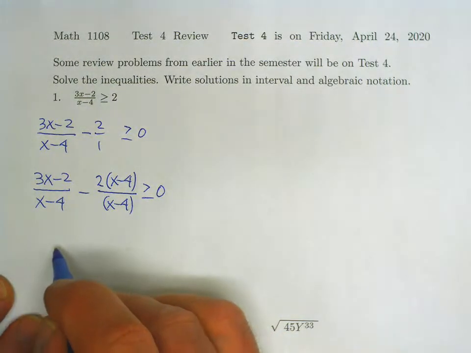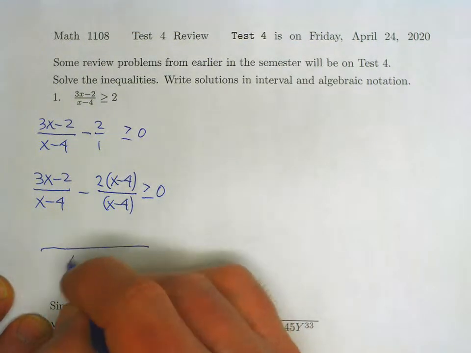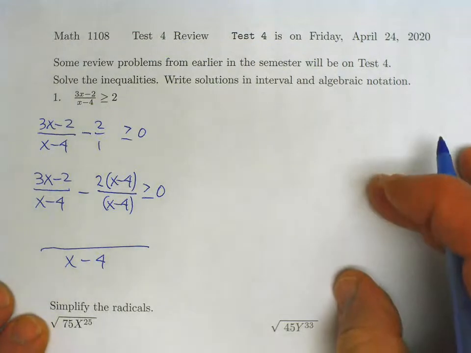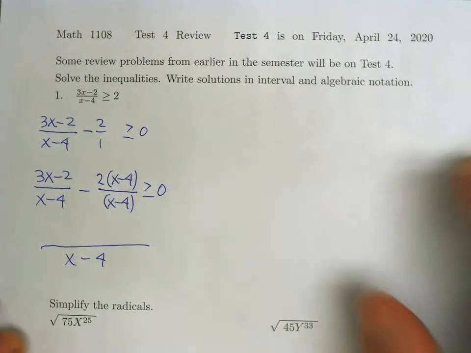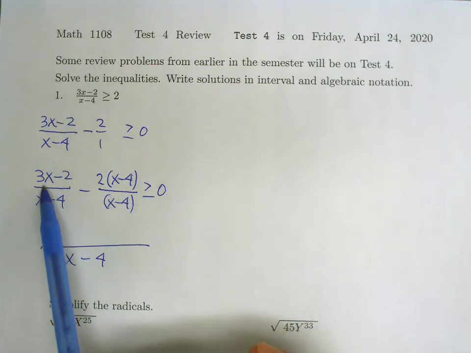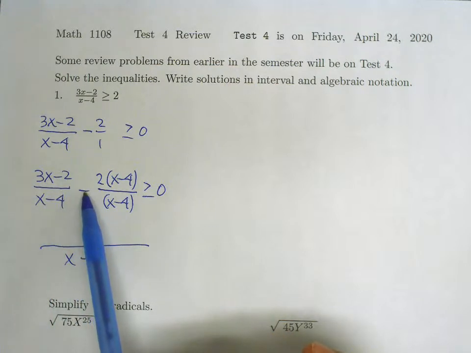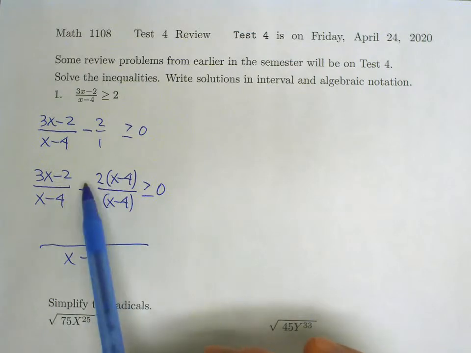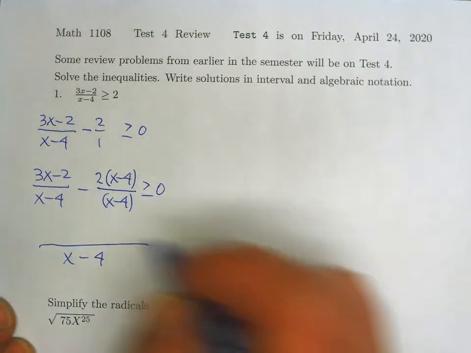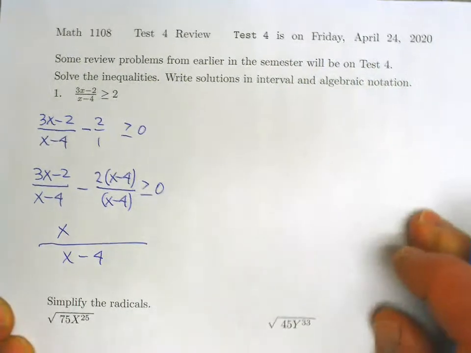And then in the next step, we can follow the arithmetic. So let's look at the x coordinates in the numerators. We have 3x, and we're going to subtract 2 times x. So 3x minus 2x is just 1x.